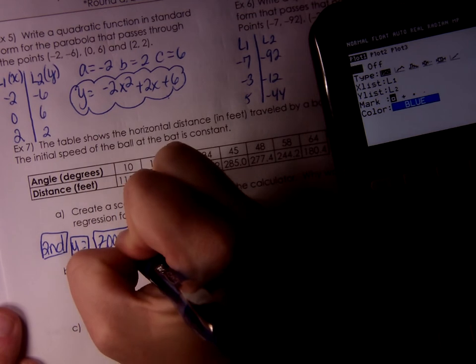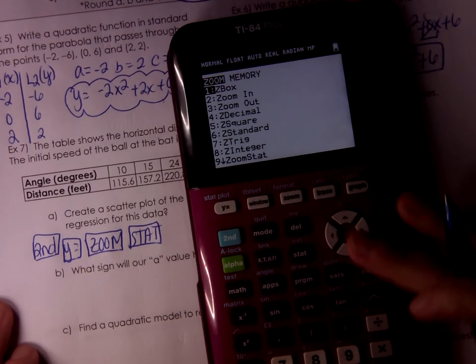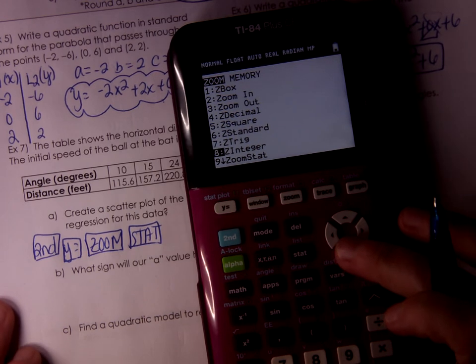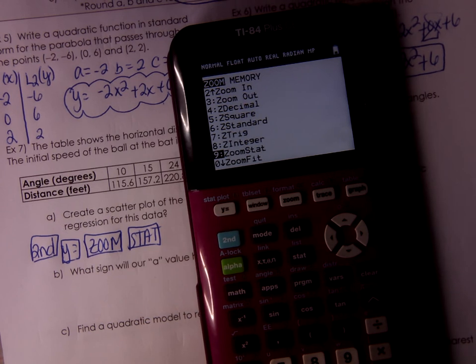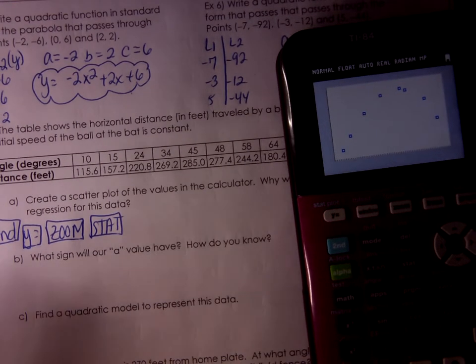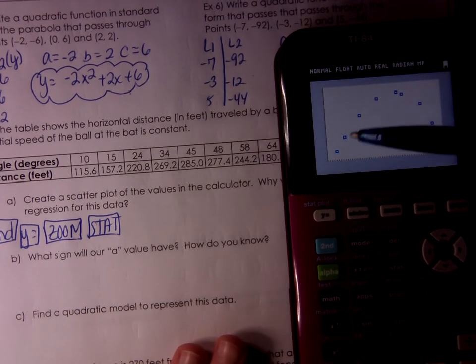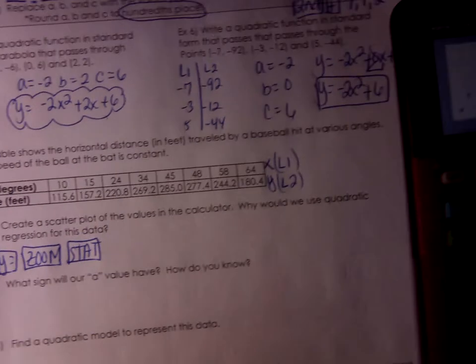So go to zoom and then go to stat. If you press the zoom button, you'll need to go all the way down to where it says stat, or you can press the number 9. That will also get you to zoom stat. And now we have ourselves a picture of a scatter plot. When you look at this, notice that it has a parabolic shape. It looks like it's kind of a U. And so because it has that parabolic shape, we would use quadratic regression.